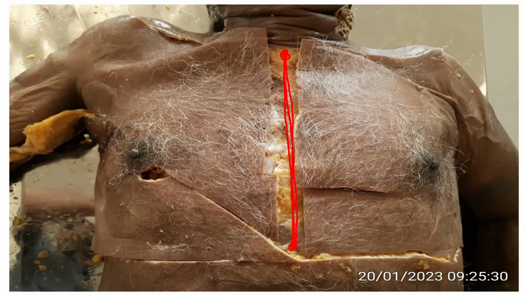Second incision, that is horizontal, extending from the xiphoid process up to the posterior axillary fold. Third incision, that is parallel to the clavicle up to the lateral end of the clavicle. And fourth incision, that is in an oblique fashion, extending from the xiphoid process to the peripheral aspect of the areola, and then it is extending up to the anterior axillary fold.